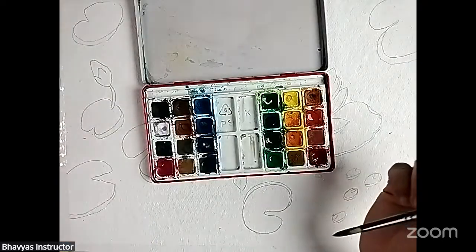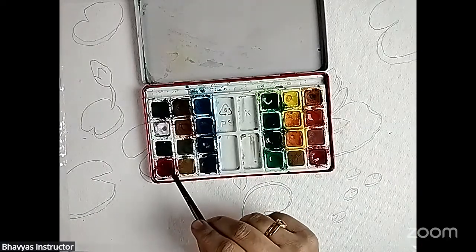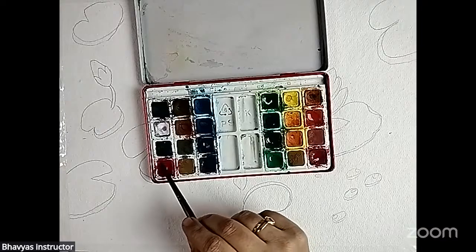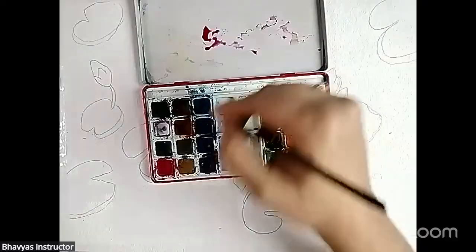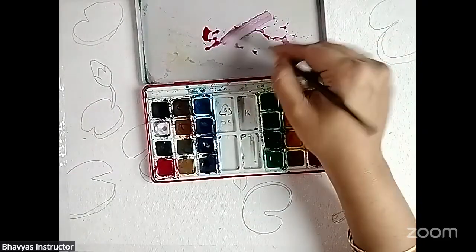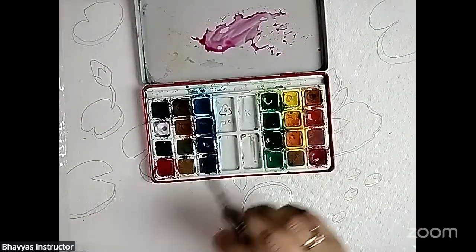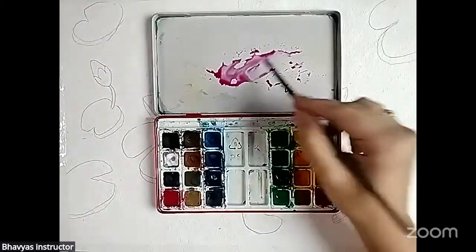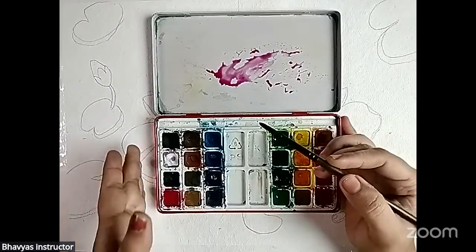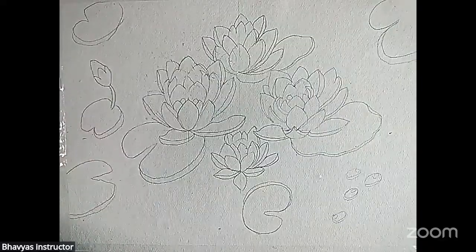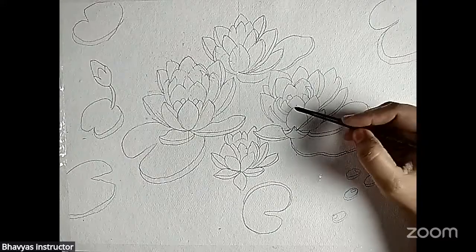Now we'll start from light pink. Just take this pink like this. Like this you need to take. I'm using a number 6 brush. Now start painting the petals. Start from the right side.